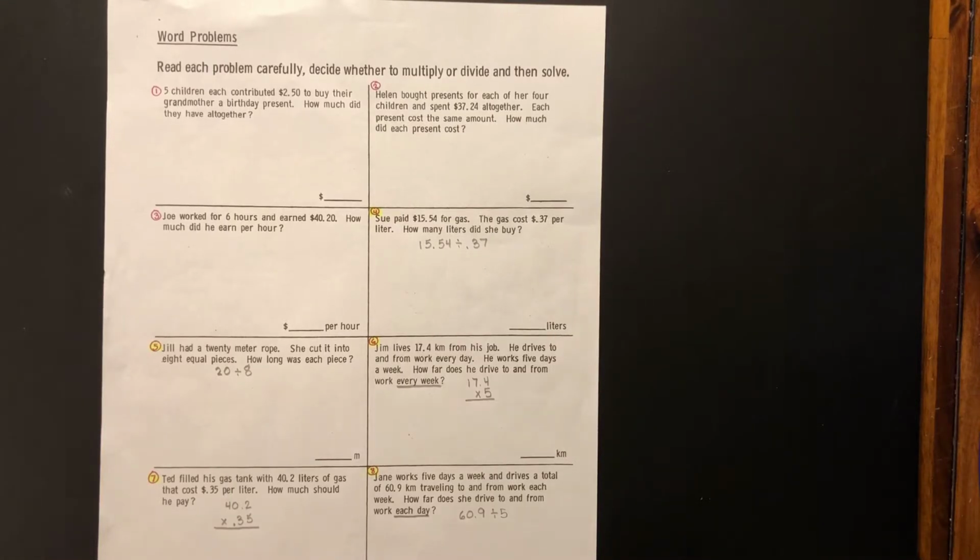With all this multiplying and dividing you've been doing with decimals, it's time we put it to action. These are word problems, many of which have decimals, not all do, and they involve both multiplication and division. Let's start in with number 4.